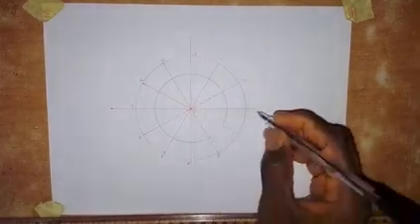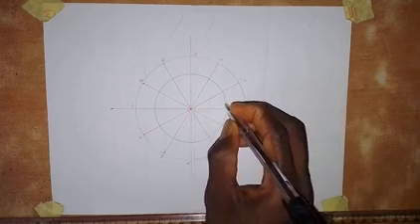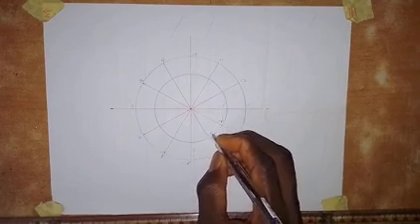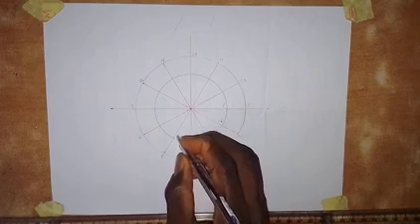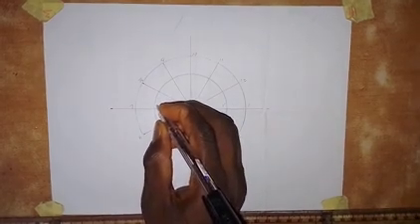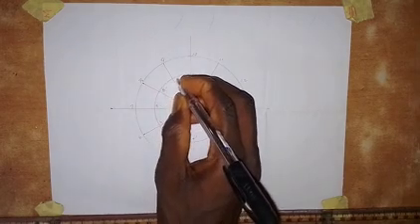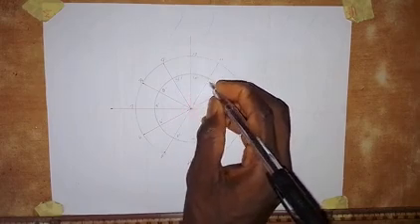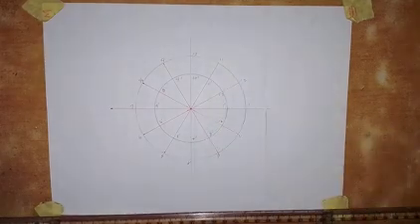While the points on the small circle, I'm going to number them. This point I'll call 1 prime, so I put it inside. This is 2 prime. Here is 3 prime. This is 4 prime. Here is 5 prime. This is 6 prime. And this is 7 prime. Here is 8 prime. This is 9 prime. This is 10 prime. And this is 11 prime. And then here we have 12 prime. Alright, so we have all this.